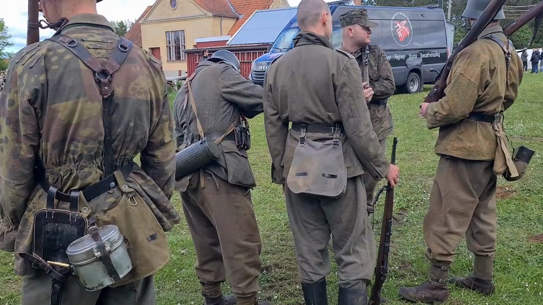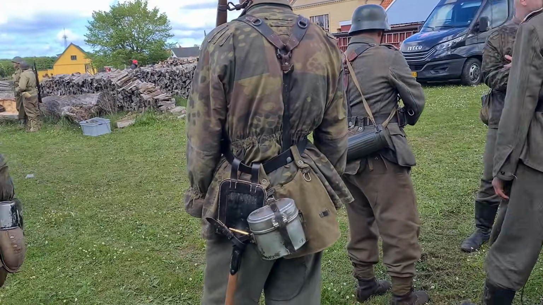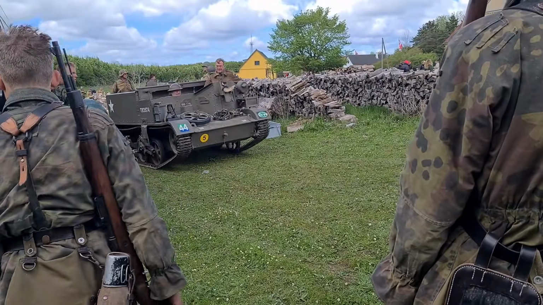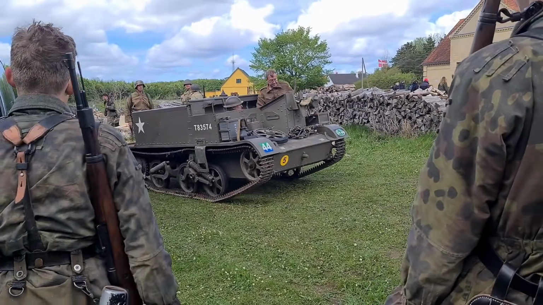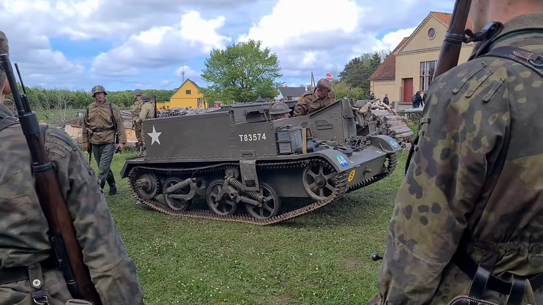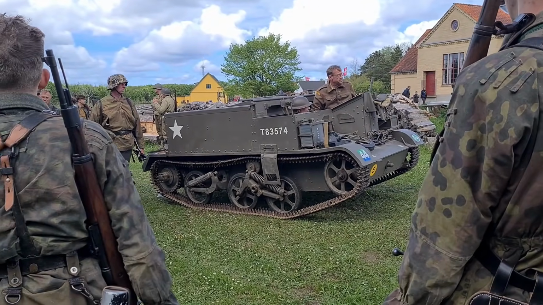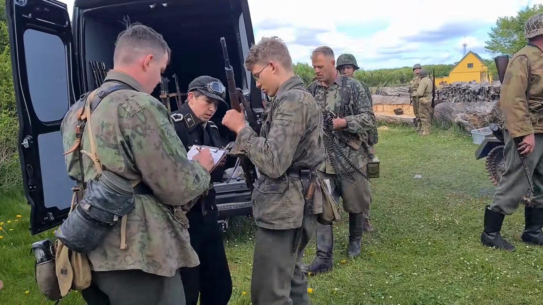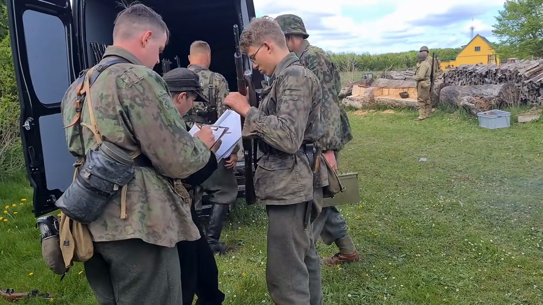The Allied soldiers stand by, making sure the process is completed correctly. This orderly handover of weapons marks a quiet but very important moment. It shows the end of the conflict and the beginning of a new chapter in Denmark's history as the German forces formally give up their control.